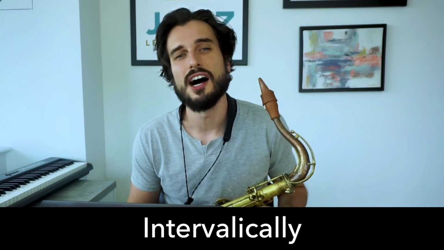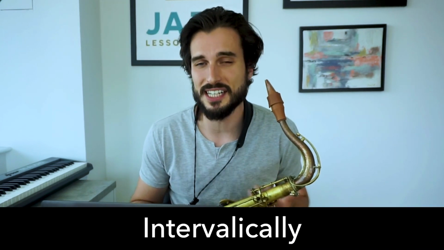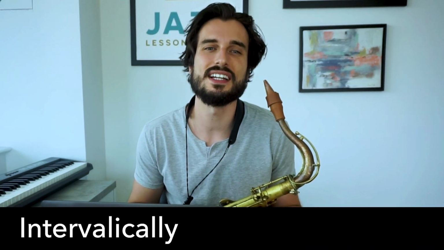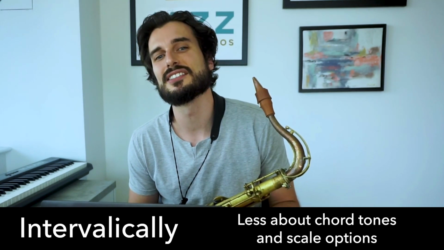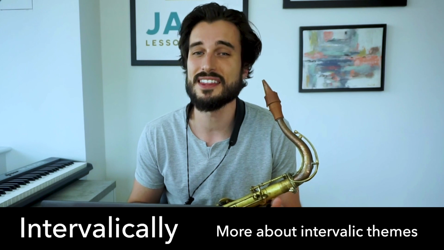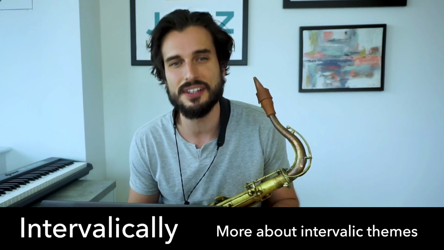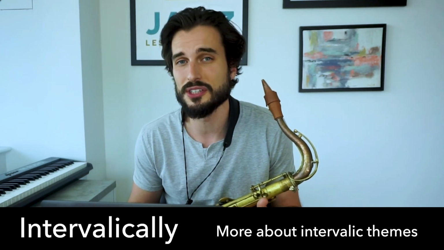So when you're using melodic scales, it's going to result in your thinking a lot more intervallically, which can be a really hip way of playing through the changes. When you're thinking intervallically, you're going to think less about specific chord tones and scale options, and so you'll be thinking more about intervallic themes, which is a totally different approach and can also be really great for using tension and release.